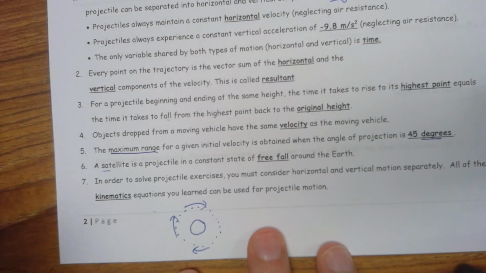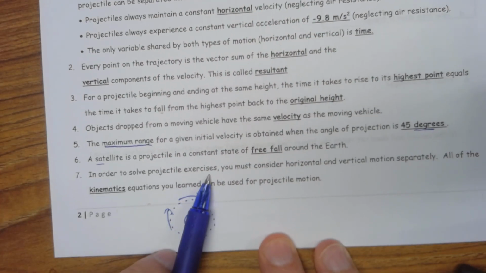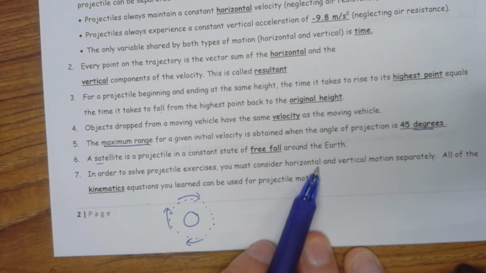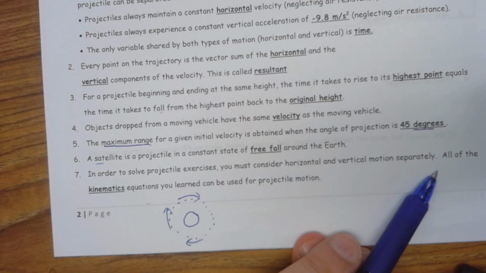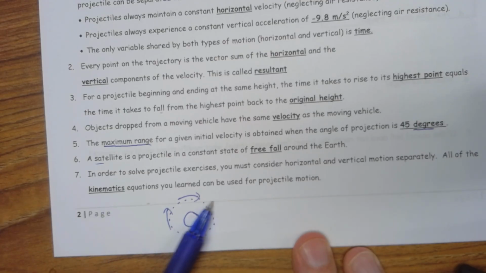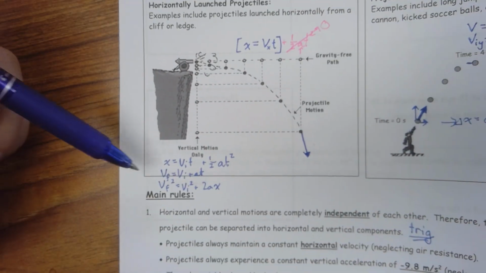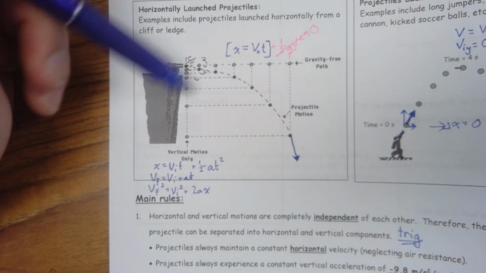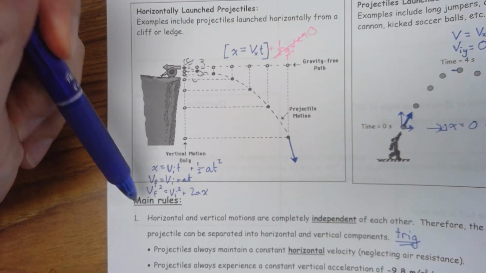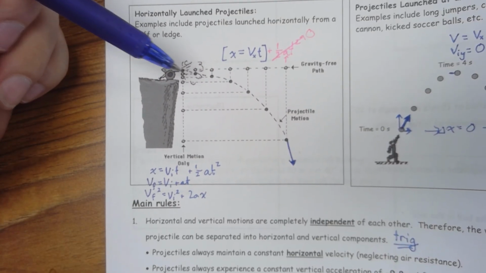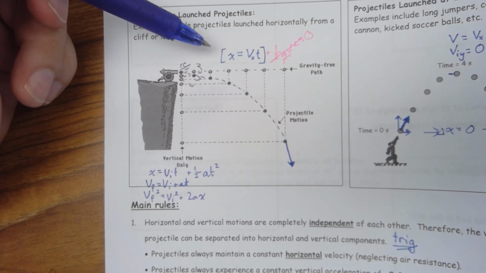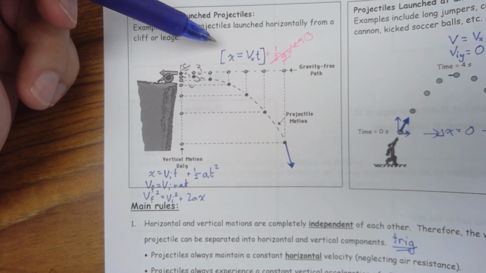So that's a satellite. In order to solve projectile exercises, you must consider horizontal and vertical motion separately. All the kinematic equations you learned can be used for projectile motion. So that's why I put them here on this picture to talk about how it falls, 3 equations, versus how it moves forward, 1 equation that we need.